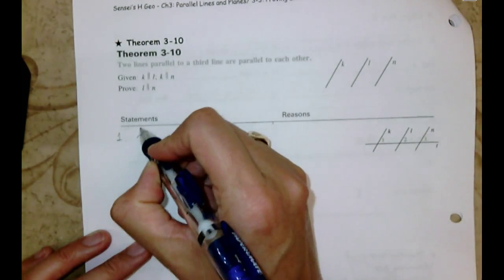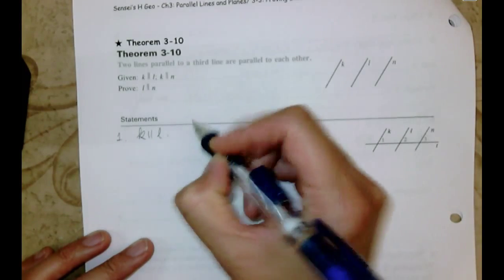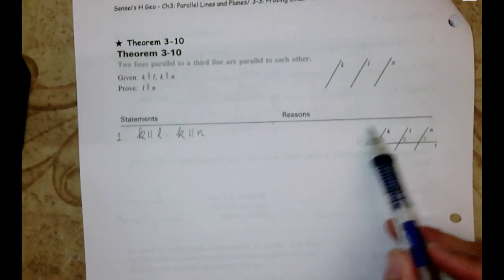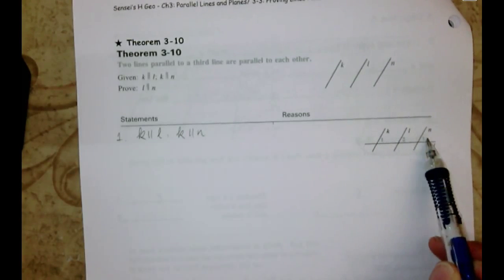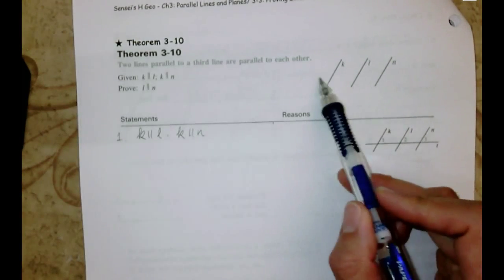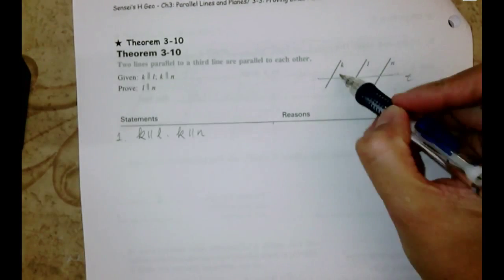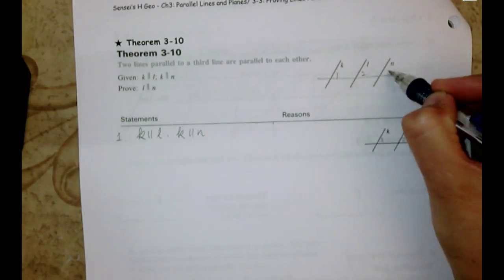Okay, so K is parallel to L and K is parallel to N. Now we're going to use this diagram, okay, because we need to do these angles. So if this is a diagram, you draw a line T transversal and you name the angles.